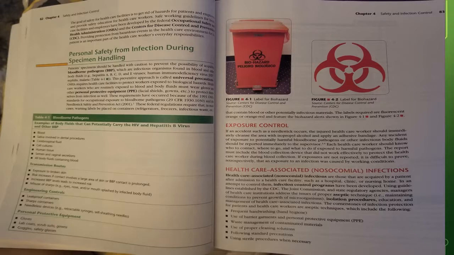Examples of body fluids that can potentially carry the HIV and hepatitis B virus and other BBPs: blood, saliva involved in dental procedures, cerebrospinal fluid, cell cultures, human tissue, semen and vaginal secretions, all body fluids containing blood. Transmission routes, exposure to broken skin. Risk increases if contact involves a large area of skin or BBP contact is prolonged. Increased BBP levels lead to increased risk. Misuse of sharps, such as eyes, nose, and or mouth splashed by infected body fluid.